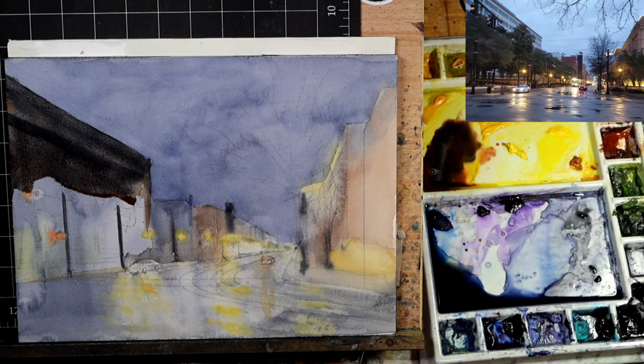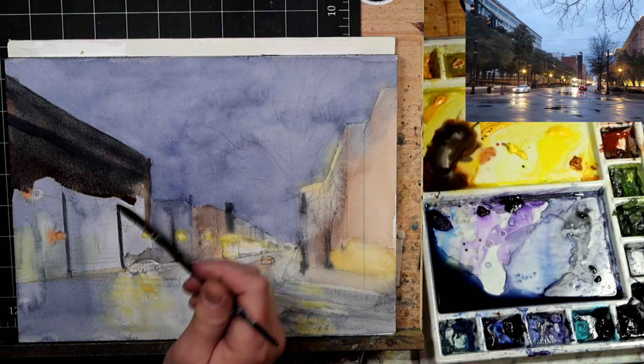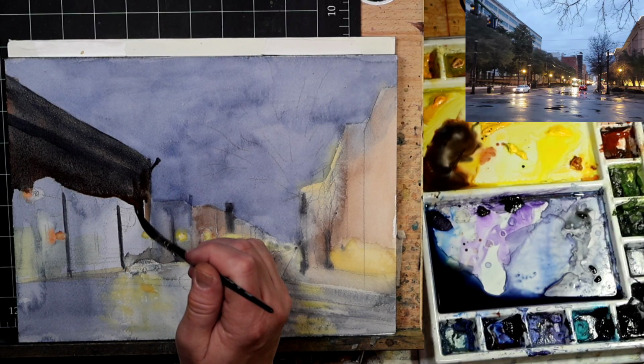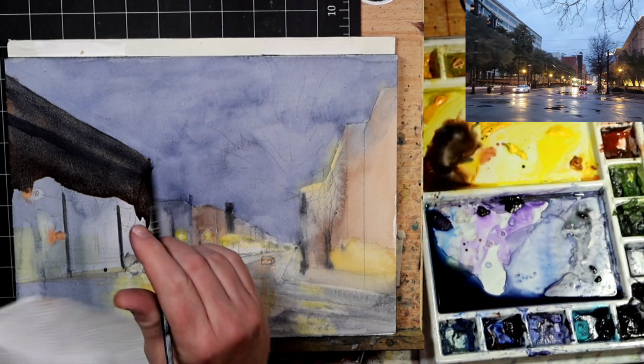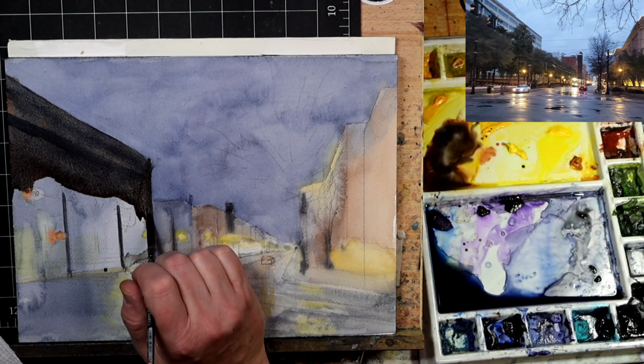And I don't want to cover up my light. It looks dark going on, but it'll dry a lot lighter. Not too worried about that. What happened there? Brush control.